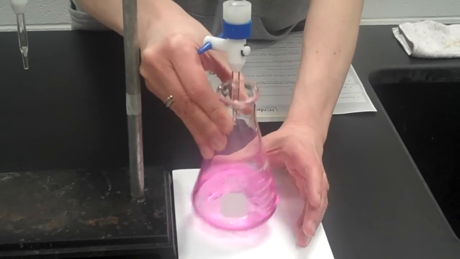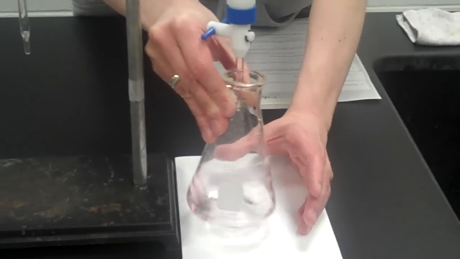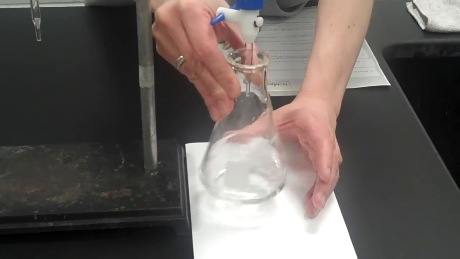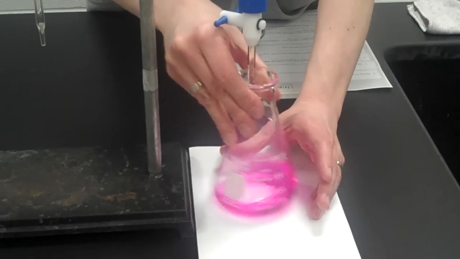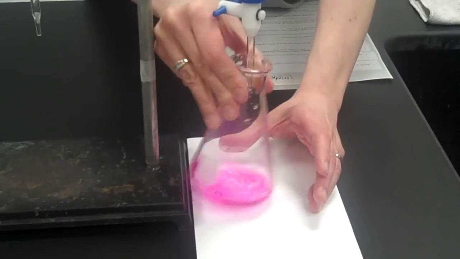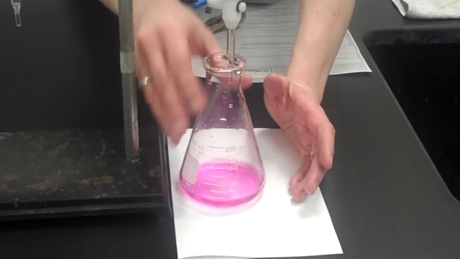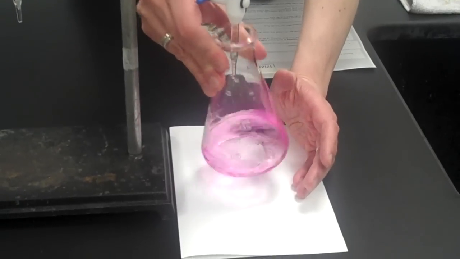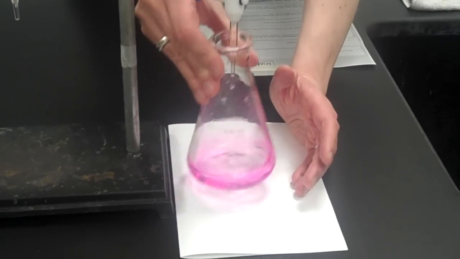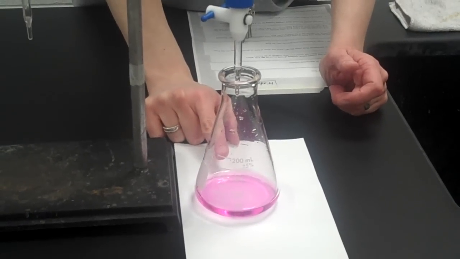And then I add a tiny little bit of base, and you can see the color is very, very pink. It's fading. It didn't really stay for 30 seconds though. Let's see one more. So that's probably going to be where I want it. It's a faint pink. It's staying for about 30 seconds. I don't want to add any more base. That should be my end point.